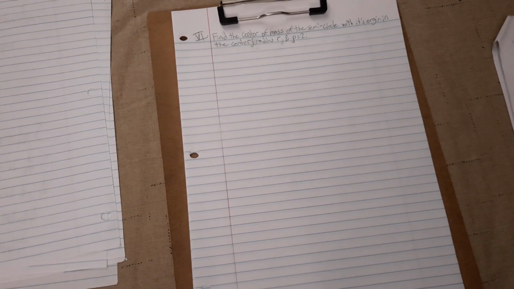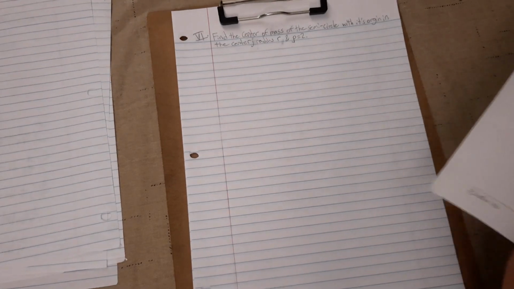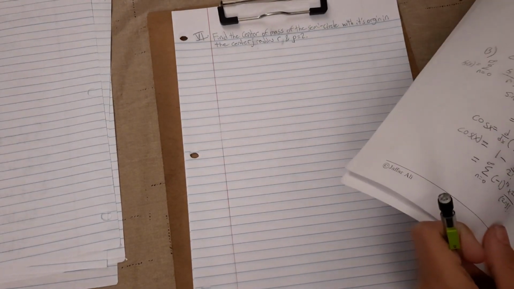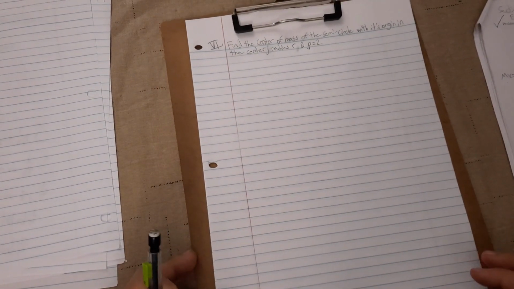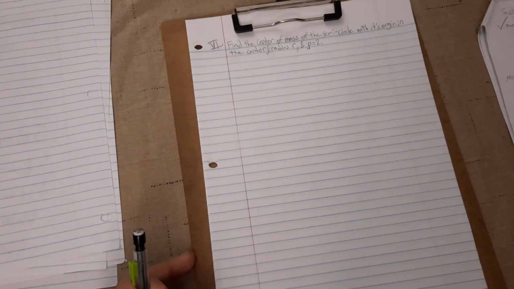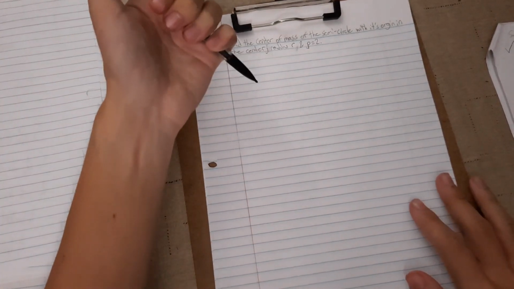But there is a lot. This is probably going to be the longest problem that we're going to do. So with that being said, let's just bring up the formulas that we're going to need to know right off the bat.